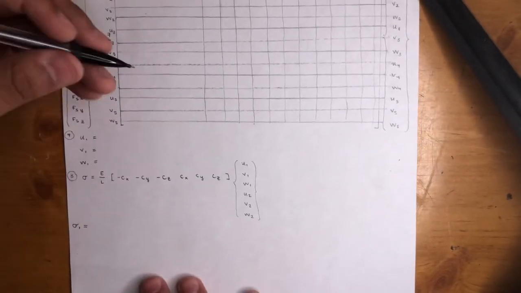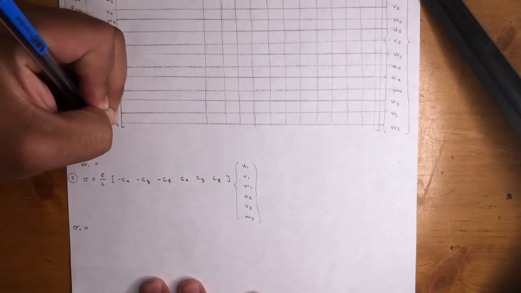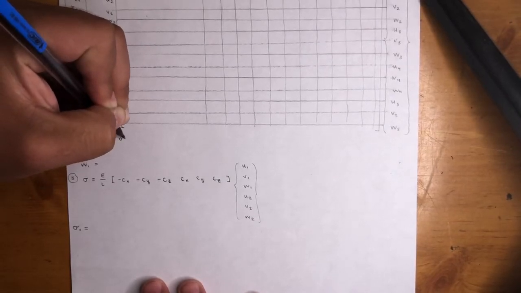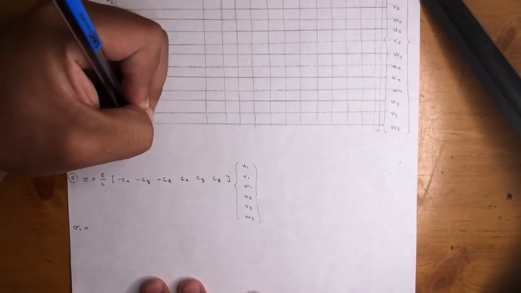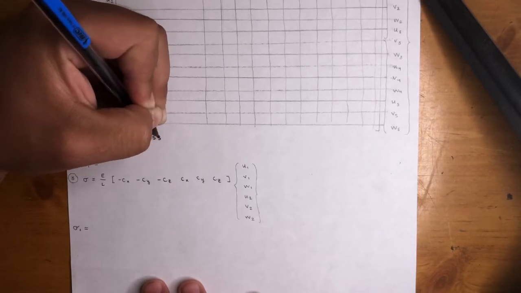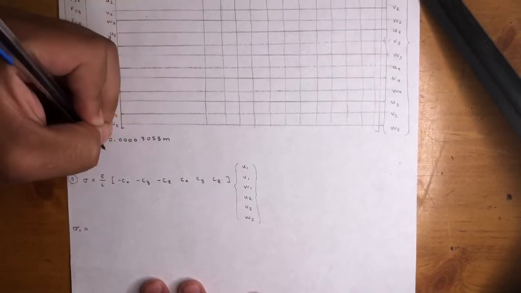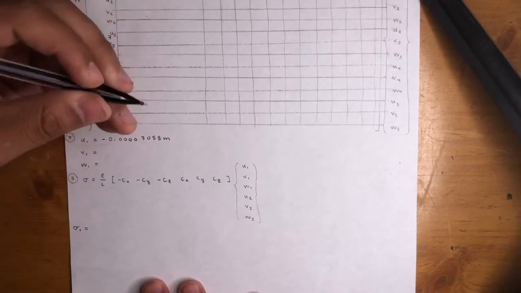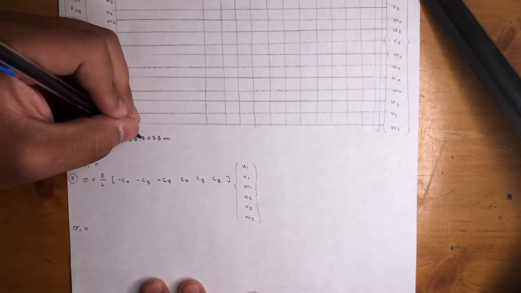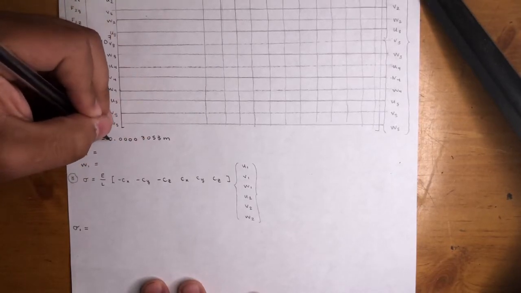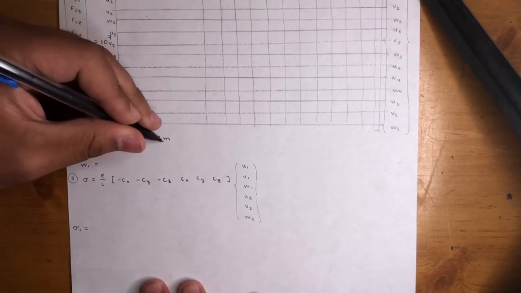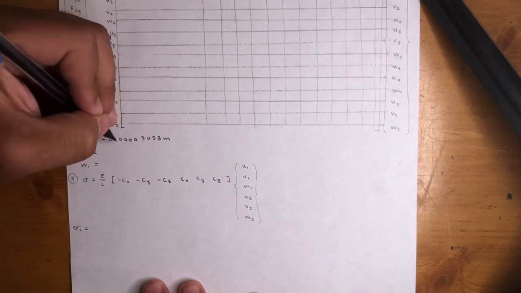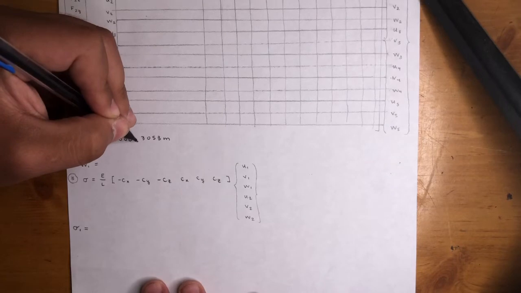But U1 is negative 0.1234 3053 meters. I don't like doing the 10 to the negative whatever. This is 10 to the negative 5. 3.053 negative, right? So negative 3.053 times 10 to the negative 5. That's all it is. 1, 2, 3, 4, 5.